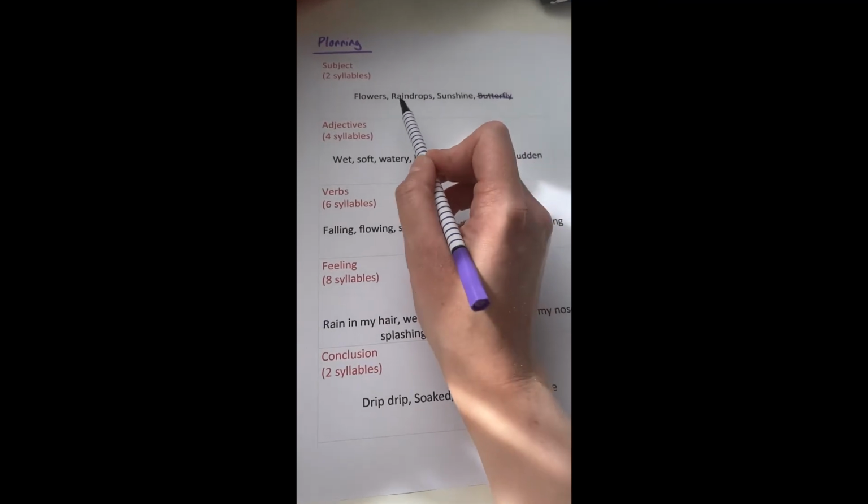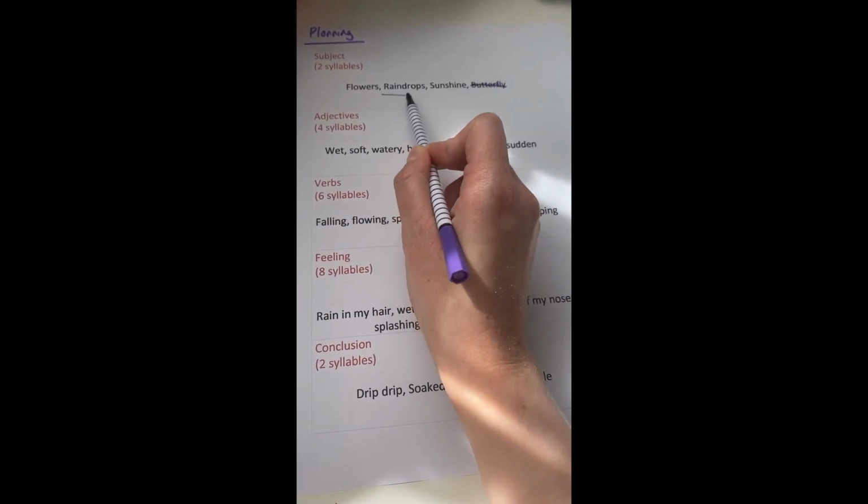So I'm going to choose between these 3. And we haven't had much rain recently, so I think I'm going to go with raindrops. And that's the one that I chose. So that's going to be the subject of my poem. I then went and filled this box, or I thought about the adjectives that could go with raindrops.